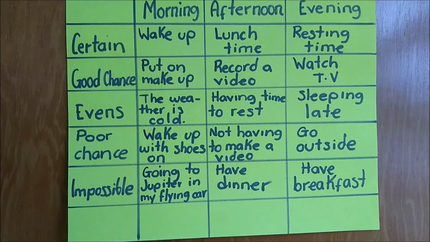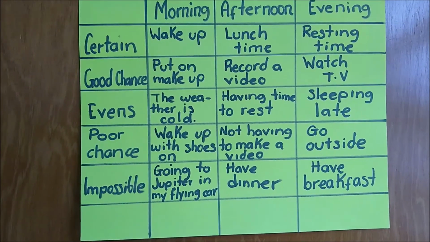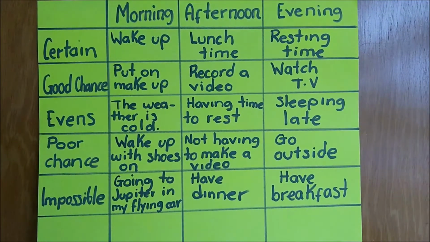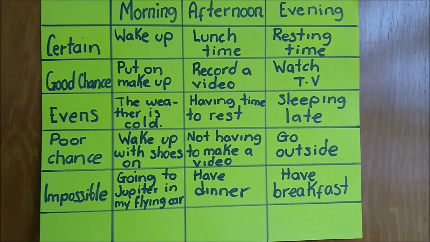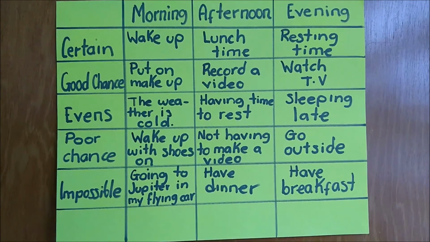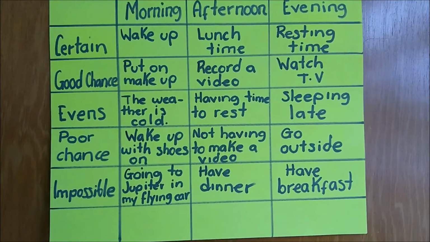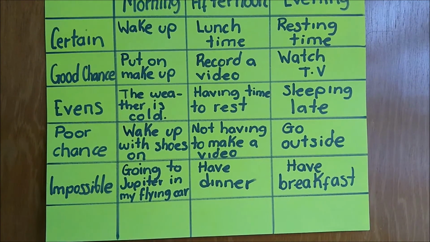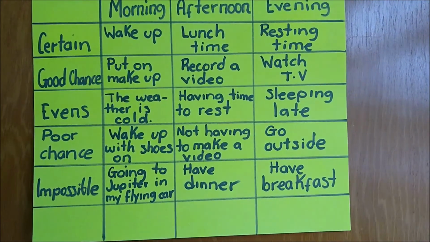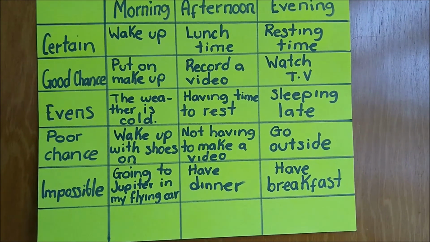Even chance events: that the weather is cold in the morning, we don't know. In the afternoon, having time to rest could be or not, depending on the day. In the evening, sleeping late? It's an even chance.